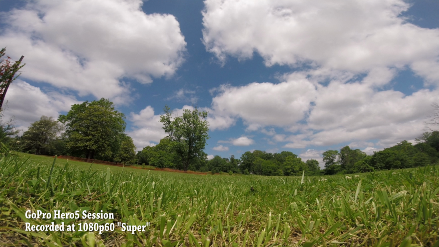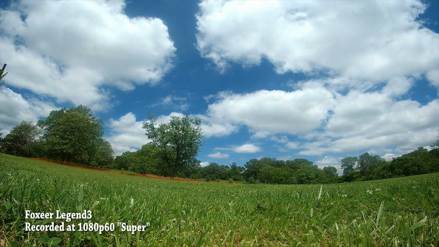The other thing that jumps out, and this is very, very common, is you see that the white balance algorithm for the GoPro has chosen a warmer white balance. It is a redder color, whereas if we look at the Legend, it is cooler. It is a bluer color.